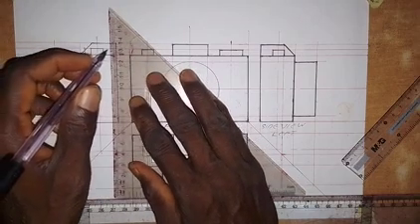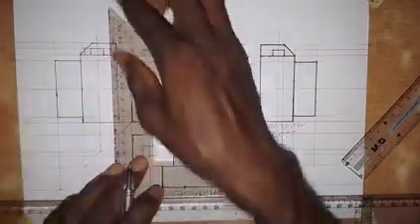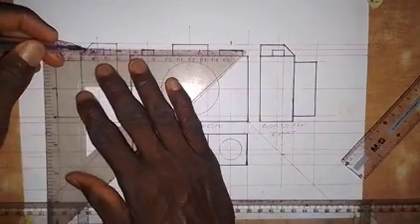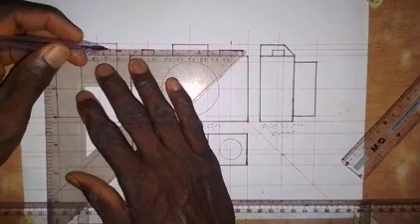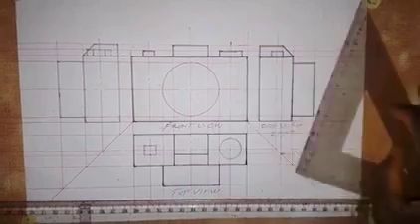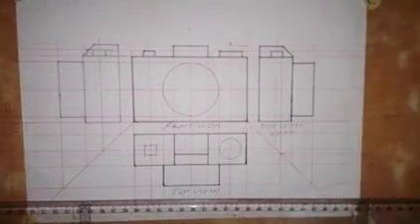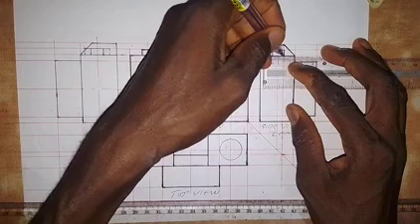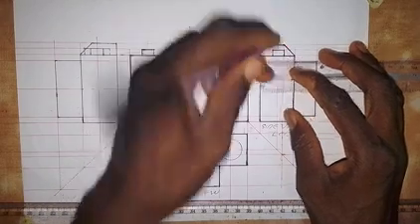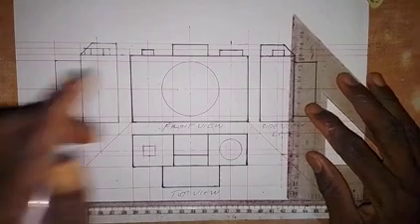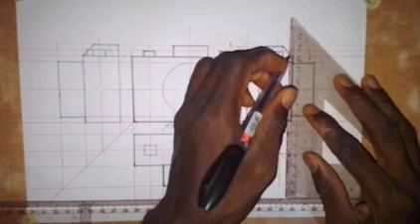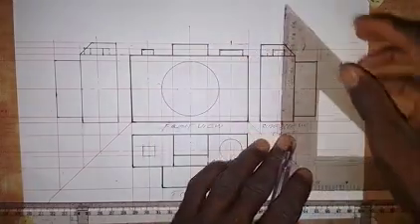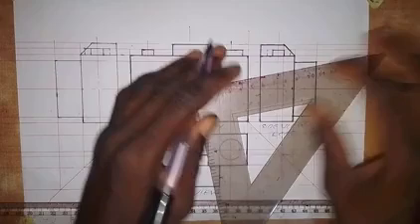I will do the same thing here, and then a part of it will be seen, and that part we have like this. So these are supposed to be. We also do the same thing here. We take 10 millimeters to the left side and 10 millimeters to the right side from that center line. Then we are going to draw this, and then we draw this one.